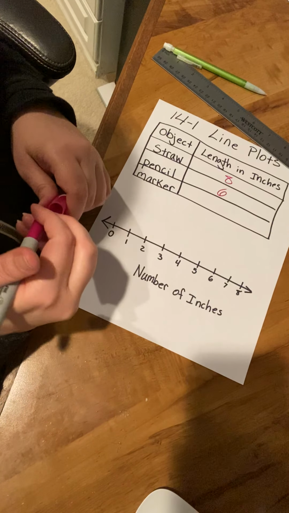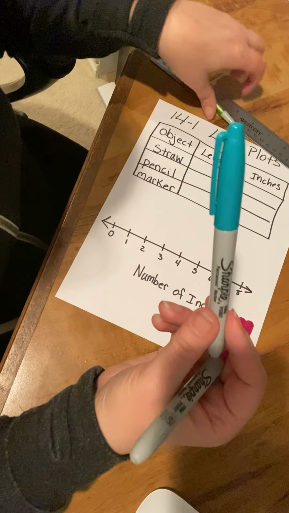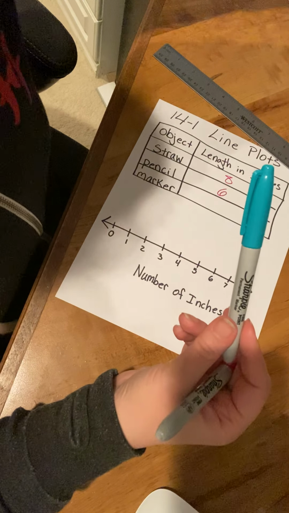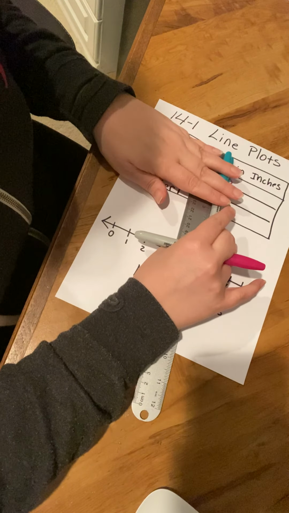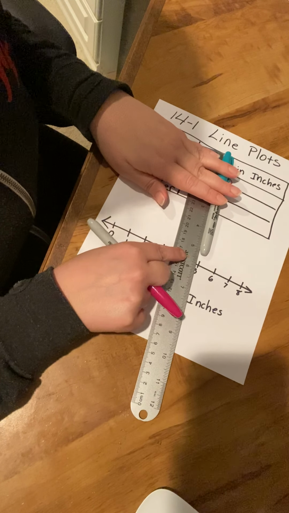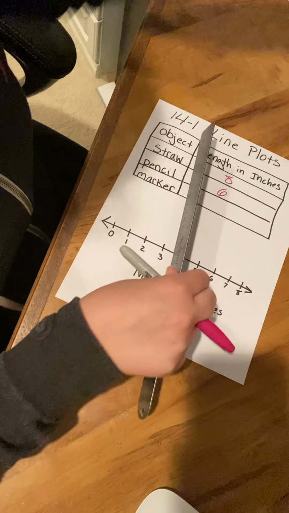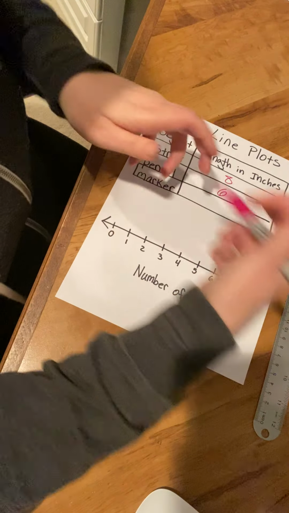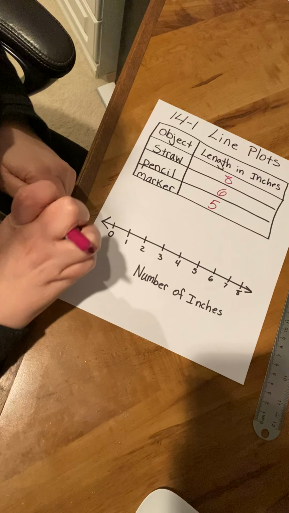It's the nearest inch. And then I have my marker. I'm going to do the same thing. Here's my ruler, go to the very end. Oh, and this one is before that middle line. So its nearest inch is 5. So here are my inches.